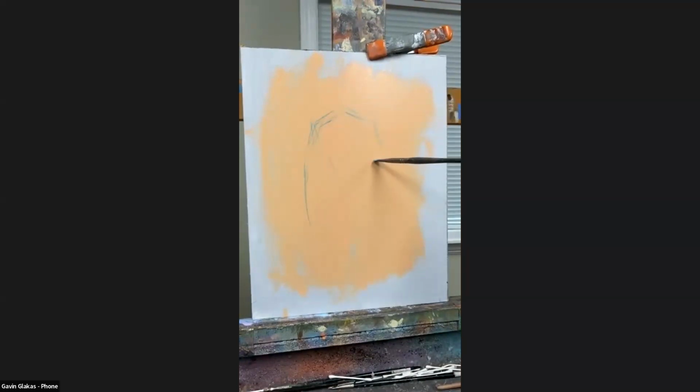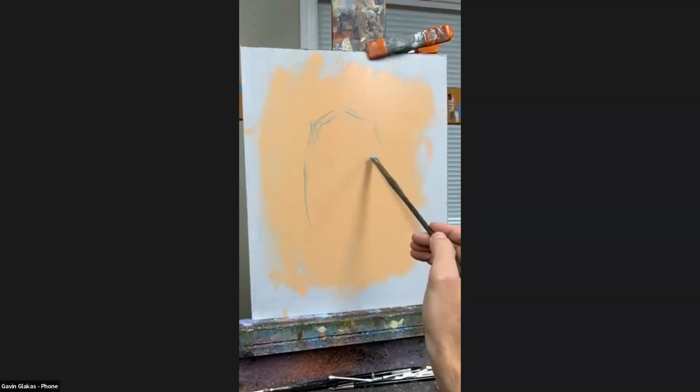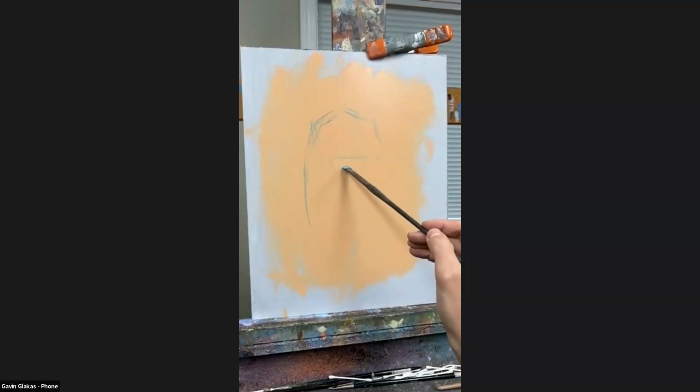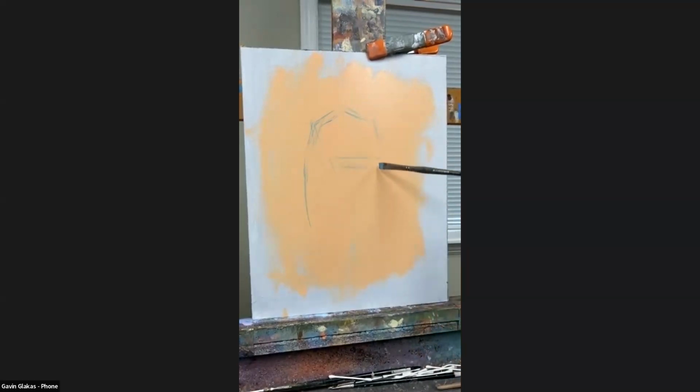Do you have tips, Gavin, for blocking in the portrait if you're doing a portrait? Yeah, you are going to find out all of them in a few minutes. Okay, sorry. No.